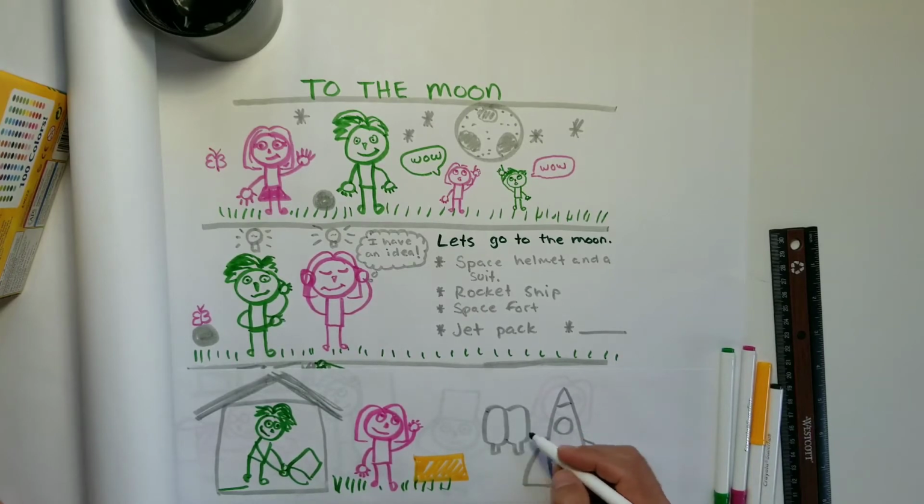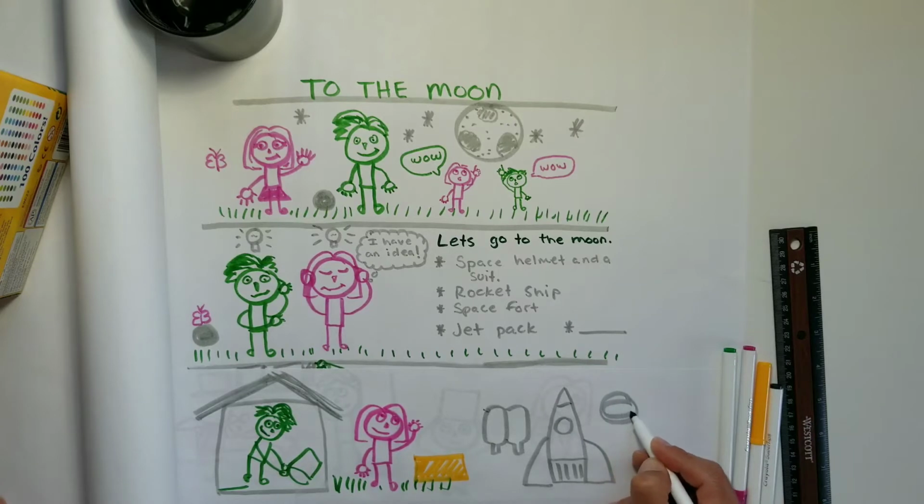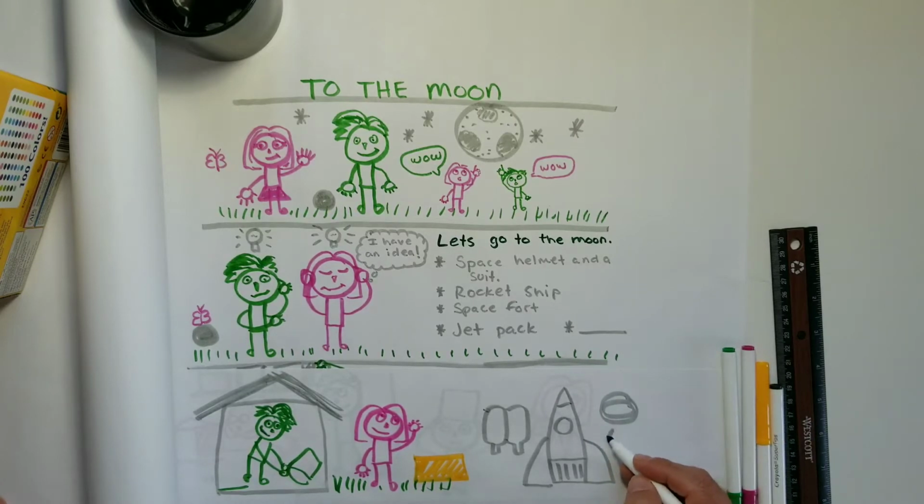Ooh, what about... that's finished. So how about their helmet and their spacesuit top and the spacesuit bottom.